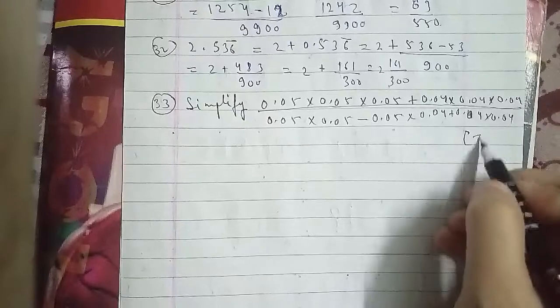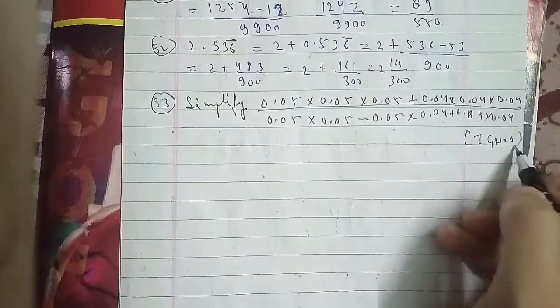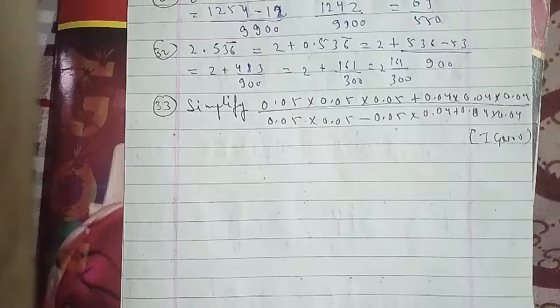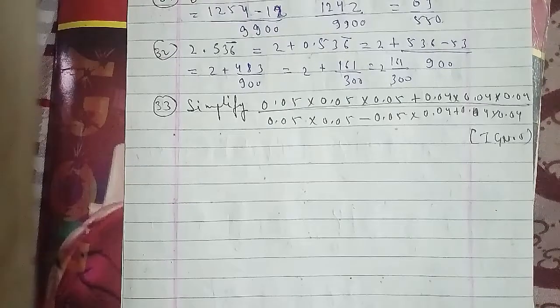This has been asked in an IGNOU examination paper, and that is also an important one. So we'll go ahead and find out the solution as well.